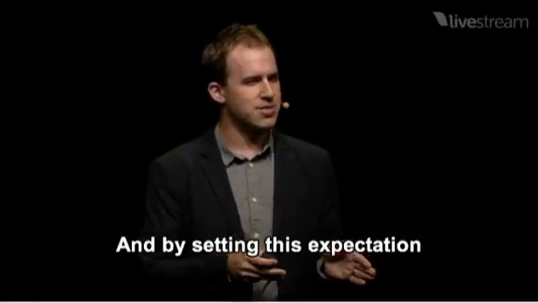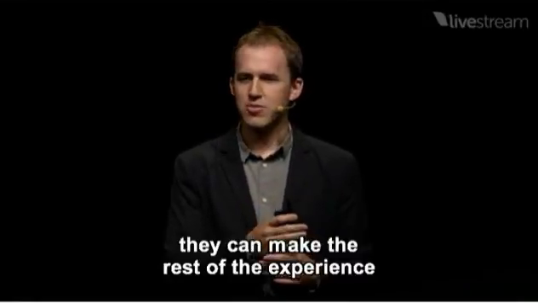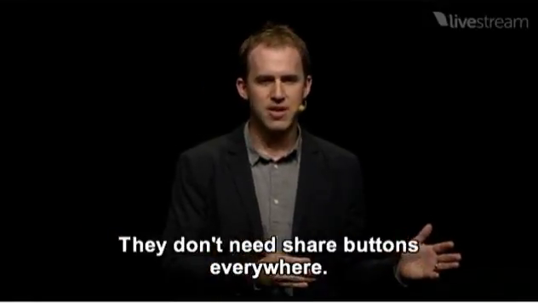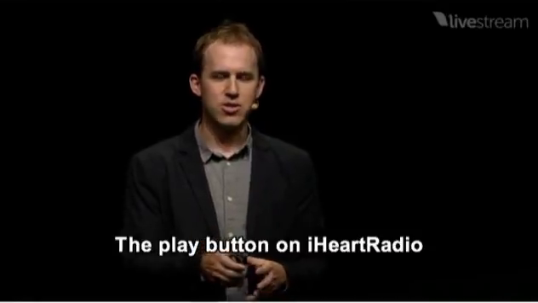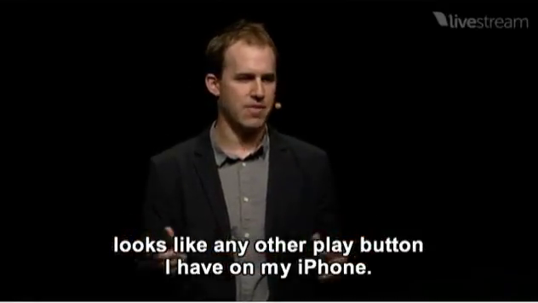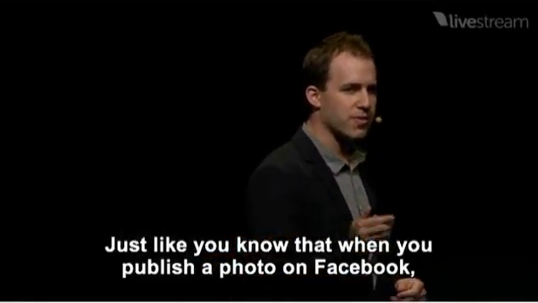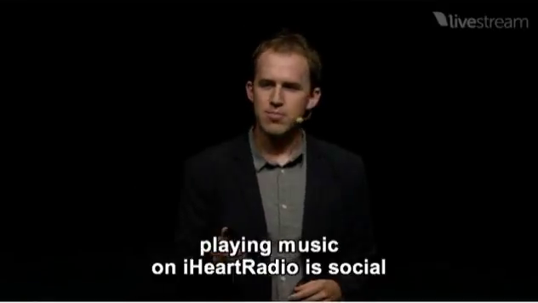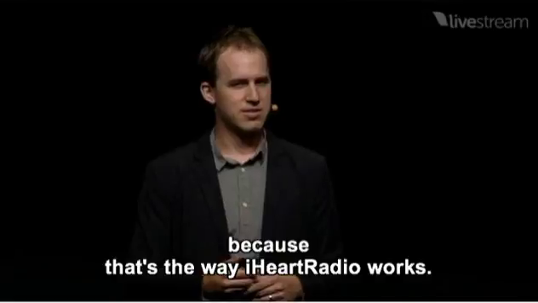And by setting this expectation for every single one of their users up front, they can make the rest of the experience completely frictionless. They don't need share buttons everywhere. They don't need to redesign their app. The play button on iHeartRadio looks like any other play button I have on my iPhone. Just like you know that when you publish a photo on Facebook, it's social because that's the way Facebook works, playing music on iHeartRadio is social because that's the way iHeartRadio works.